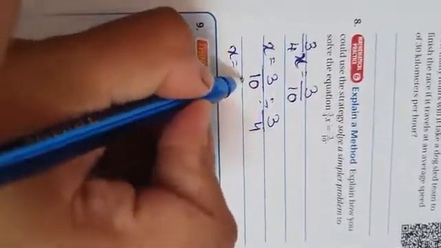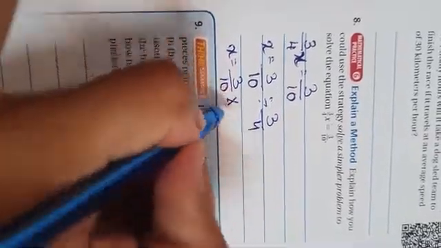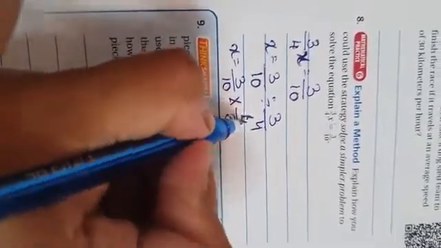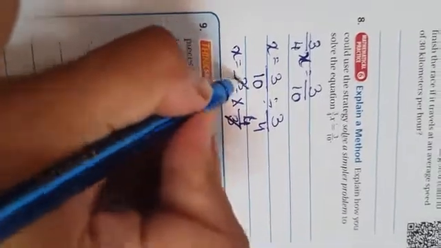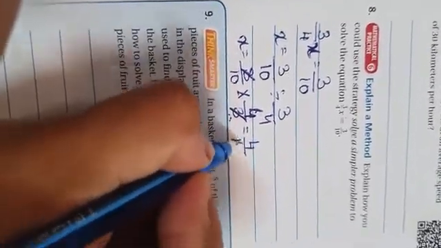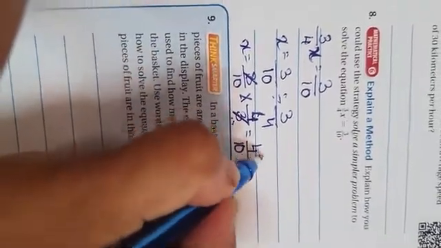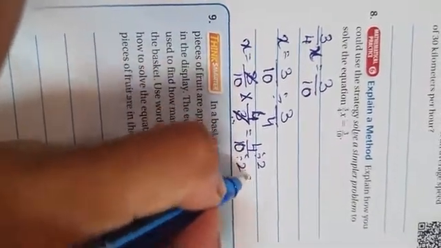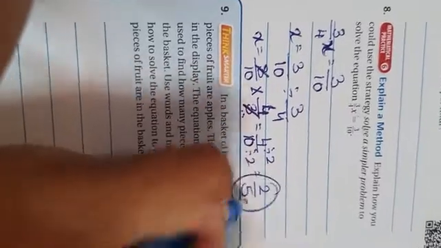X is going to be 3 over 10 multiplied by 4 over 3 because we're using KCF. Again, we can cancel 3 and 3 because it's the same. Again, we are left with 4 over 10, which means you divide this by 2. So the answer is 2/5.